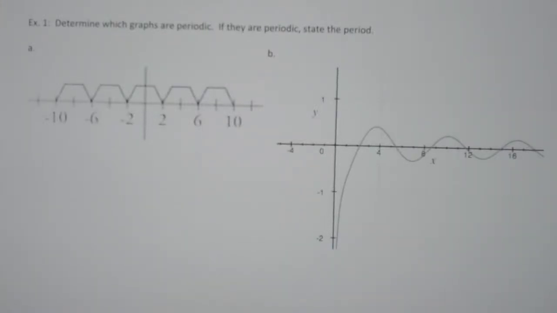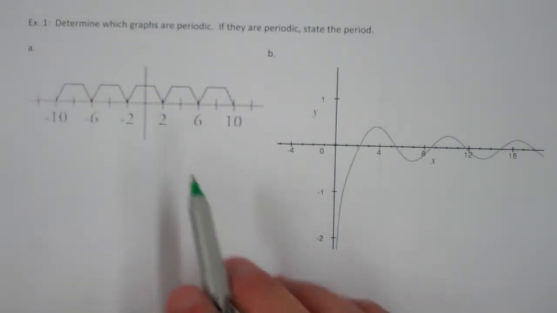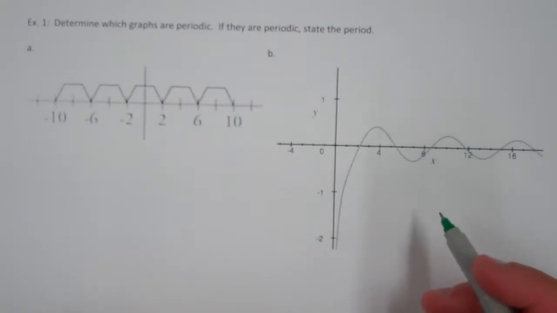In this example video, we're going to be looking at graphs that are periodic or maybe not. If they are periodic, we're then going to state the period that exists. I hope this isn't too blurry. I had to blow this up a little bit for the video.